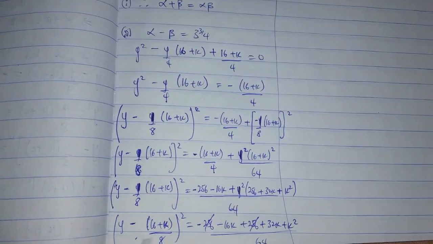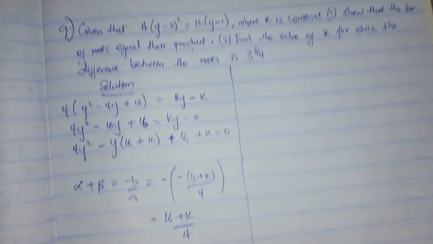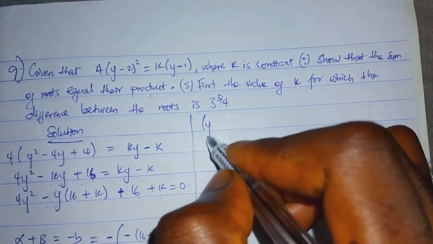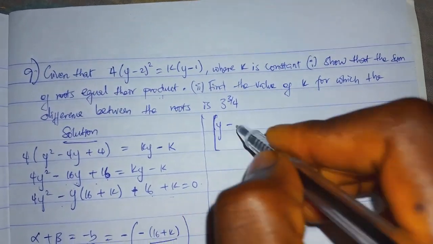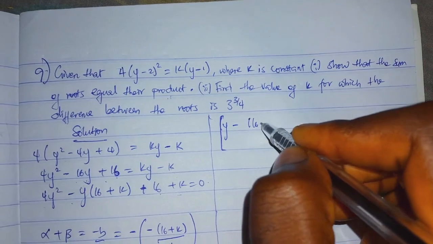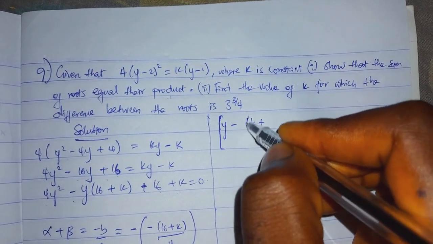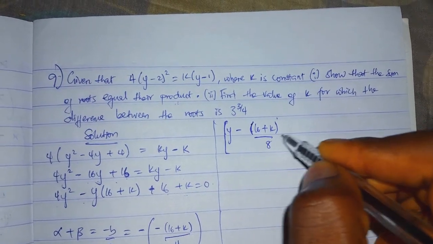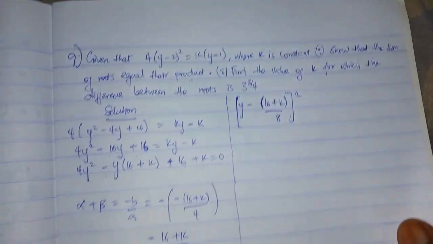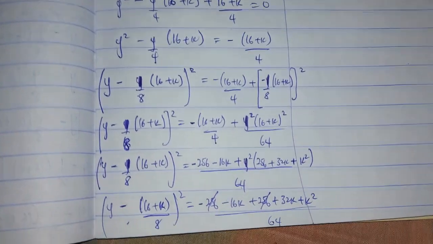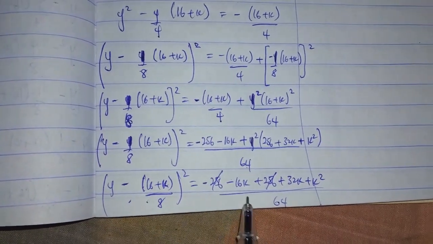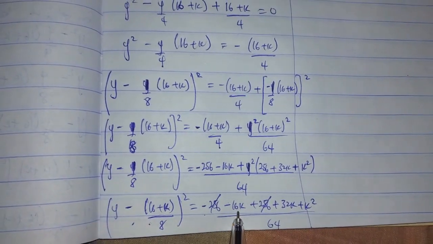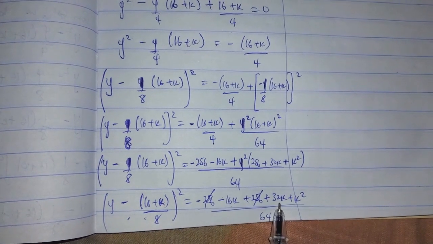What remains becomes y minus 16 plus k over 8 all squared, that's from here, equals what? Minus 16k plus 32k is what?